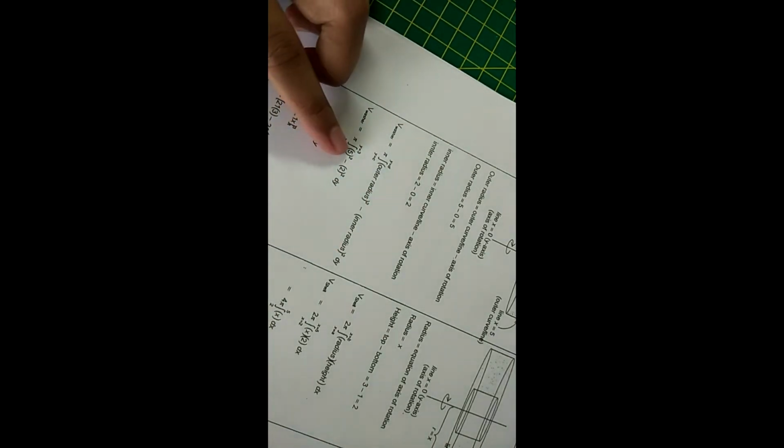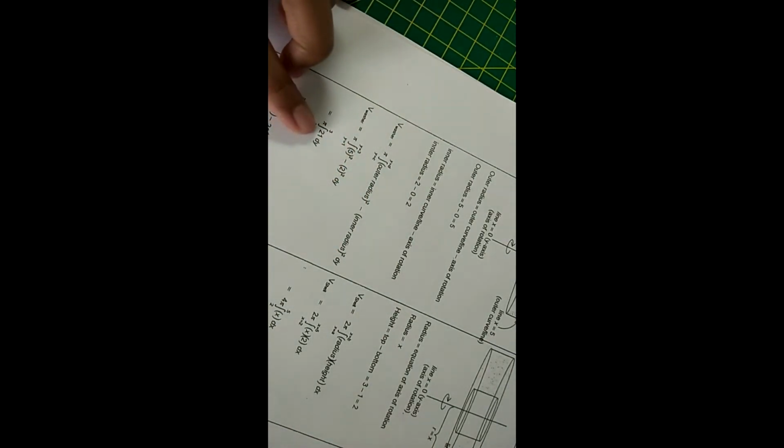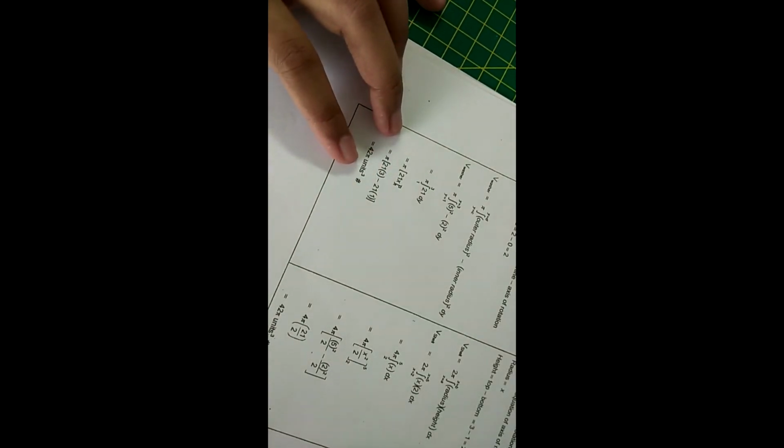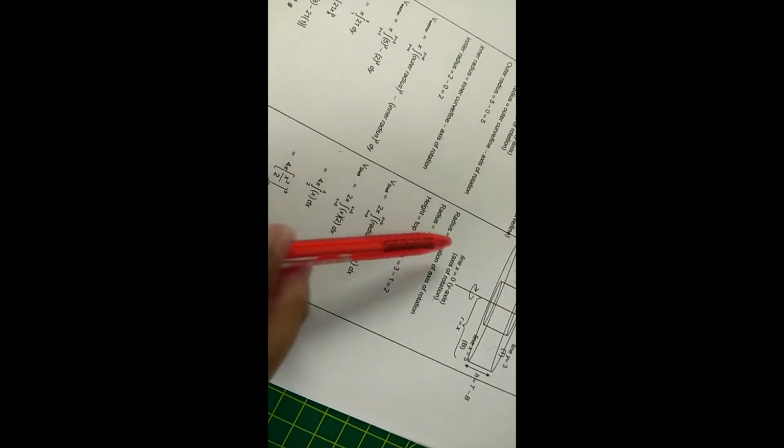Okay, so dah dapat ni, masukkan je lah dalam formula. So 5 squared minus 2 squared, so dapat 21, integrate to 21x. Gantikan value of x dia, so dapat 42 pi units cube. So samalah. And then kita nak tengok shell method. Okay, so disebabkan dia pakai line x equal to 0, okay, so nanti equation awak ada x, so mestilah kena pakai x kat sini.